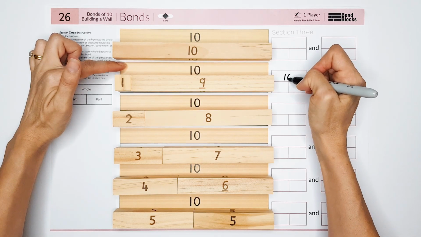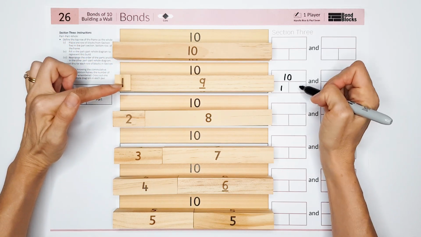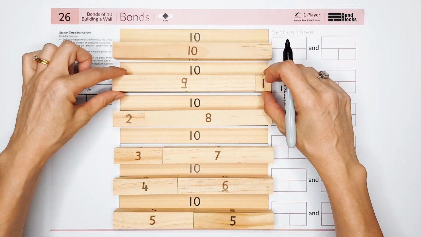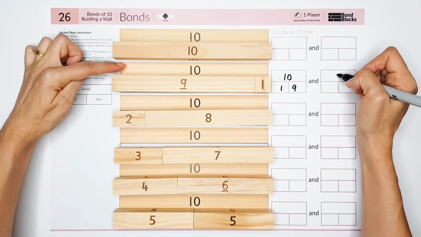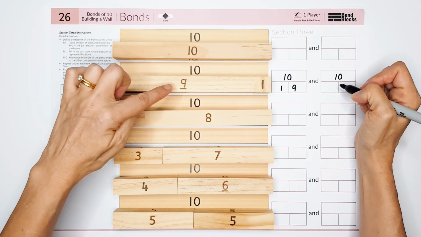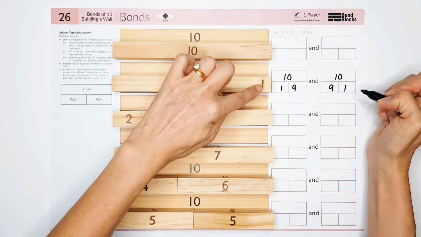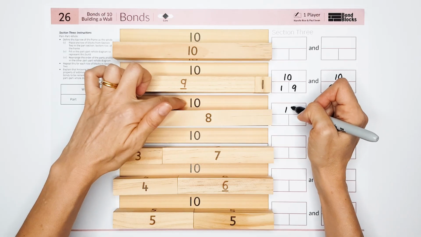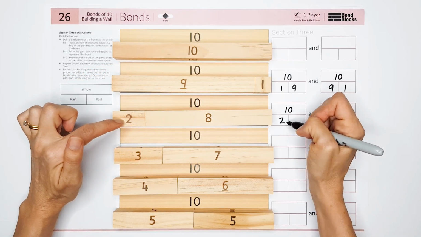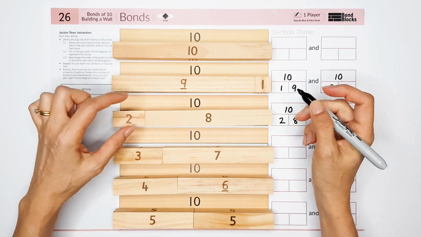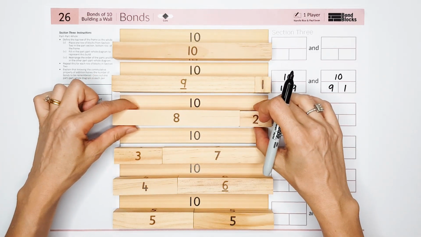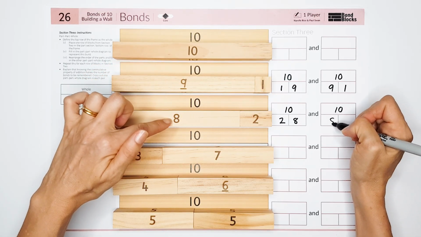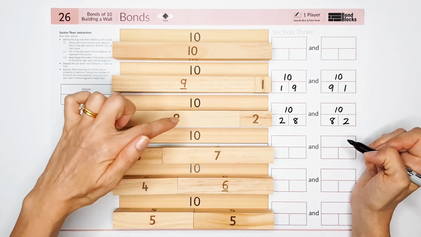I say the whole of 10 is equal to the parts of 1 and 9 bonded together. I can swap the parts around using the commutative property to say that the whole of 10 is also equal to the parts of 9 and 1 bonded together. Moving to the next part-whole diagram. The whole of 10 is equal to the parts of 2 and 8 bonded together. Changing the position of the parts using the commutative property of addition to say the whole of 10 is also equal to the parts of 8 and 2 bonded together.